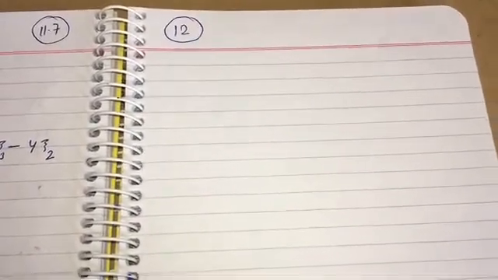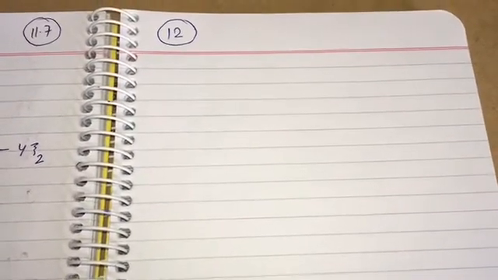Welcome back. So today we will solve the 2D elasticity problem using quadrilateral elements. First we will use the rectangular element, and then we will use the isoparametric quadrilateral element.